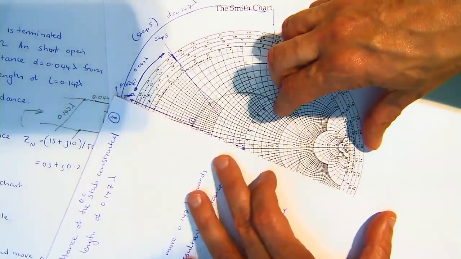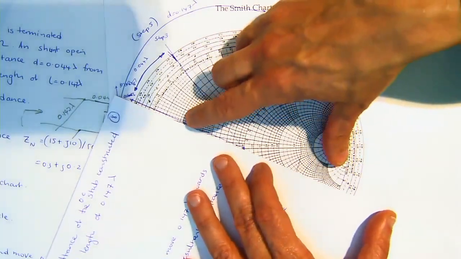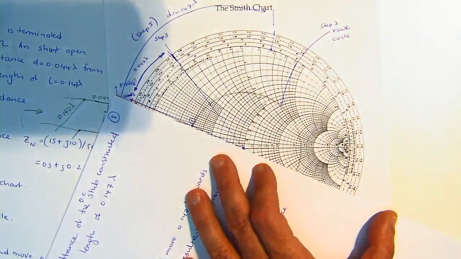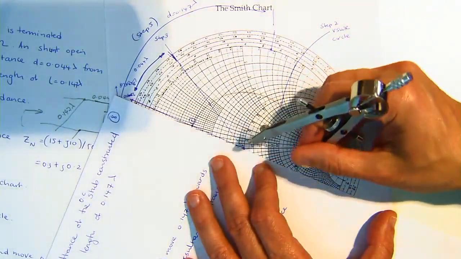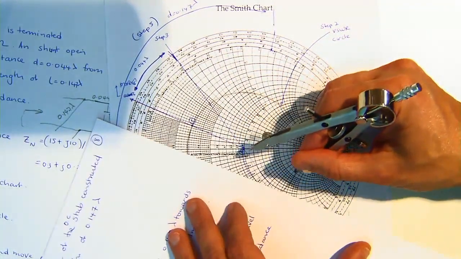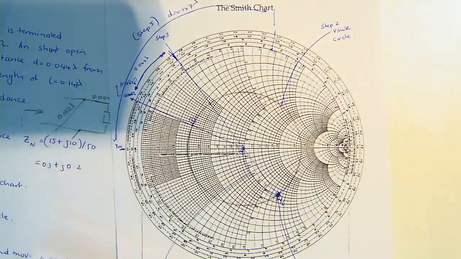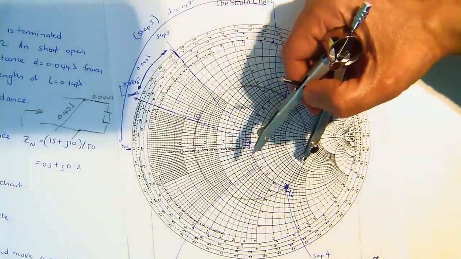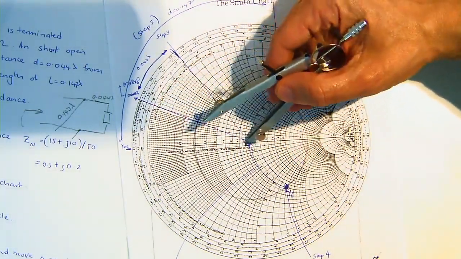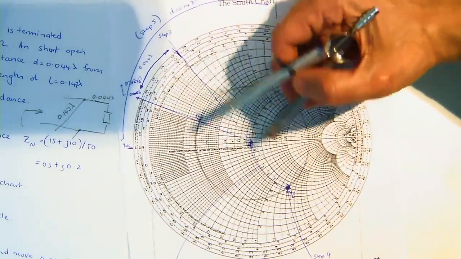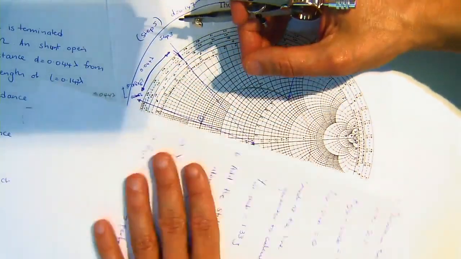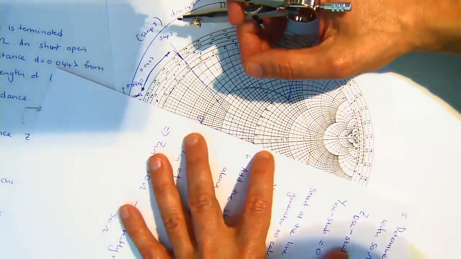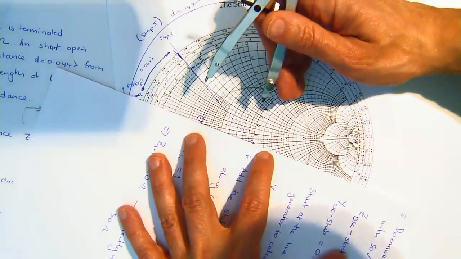It's diametrically opposite, so that would have been the admittance here, roughly. Somewhere around there. And as I said, I almost failed first year engineering drawing, so don't ask me to really be drawing things. Did I draw it correctly? So it's just diametrically opposite, right? So roughly there.